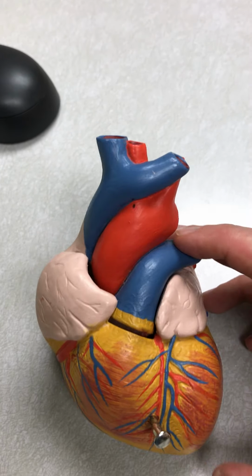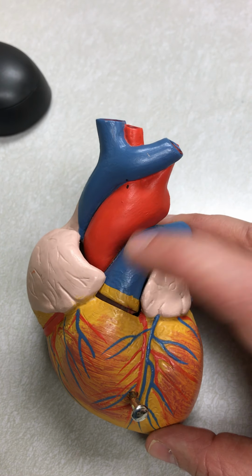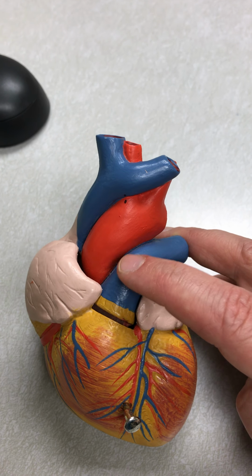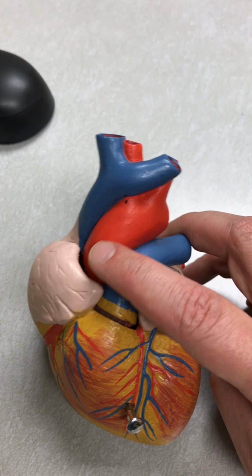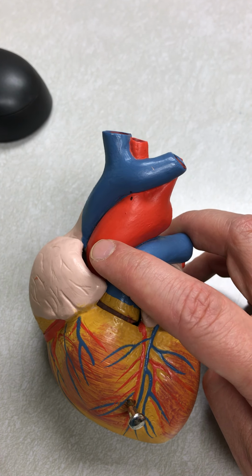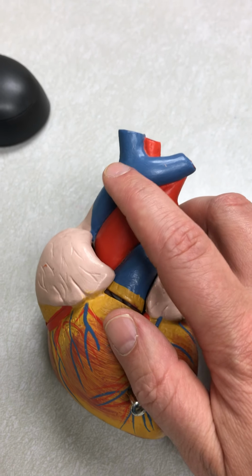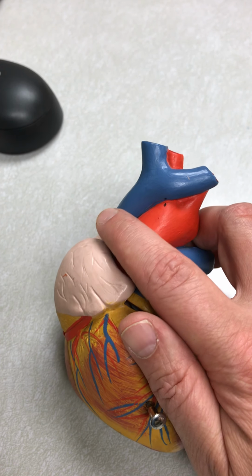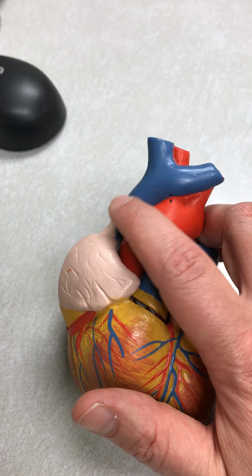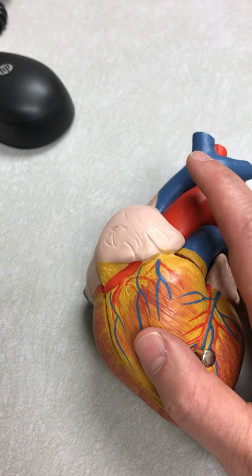Other things on the front, so once again, apex down here, we can see up here our pulmonary trunk, our ascending aorta heading into our aortic arch, our superior vena cava coming down into our right atrium over here.